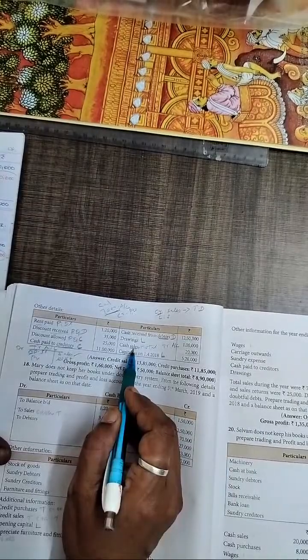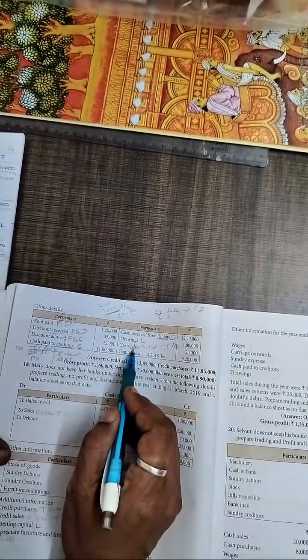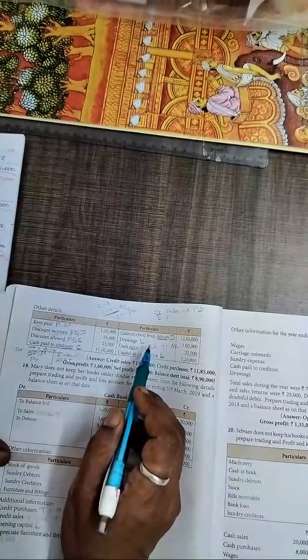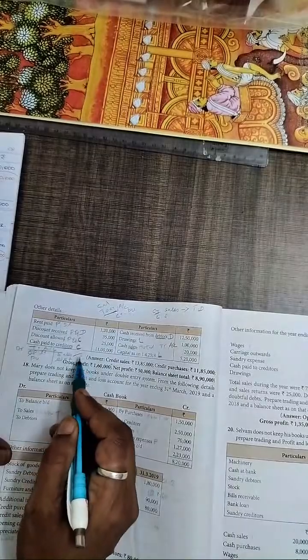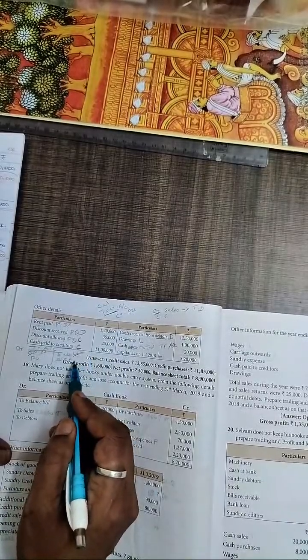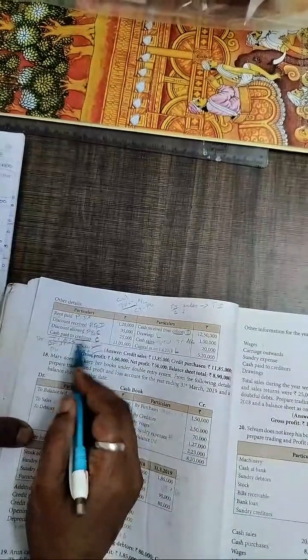To find out credit sales, we need to prepare the total debtors account. From the total debtors account, we can easily find out the credit sales. Then add cash sales plus credit sales, and you will get the total sales. We will easily put it on the trading account. So don't worry about the sales, closing stock and opening stock.